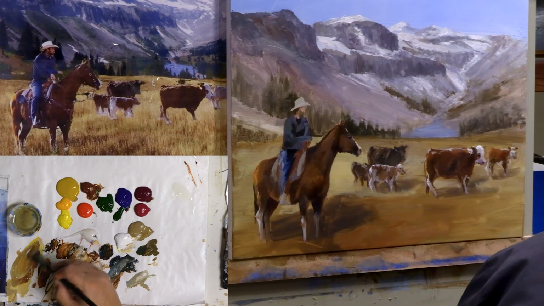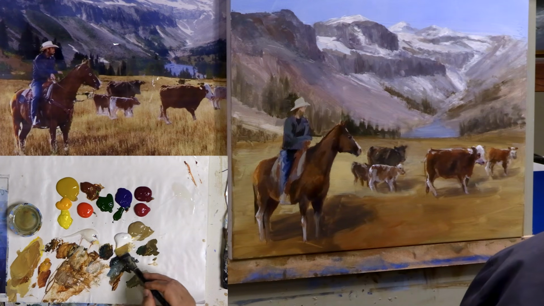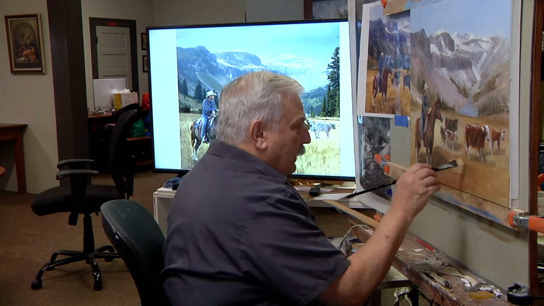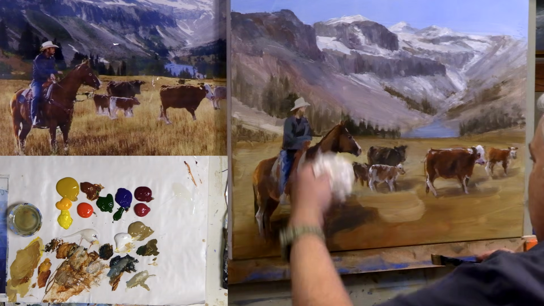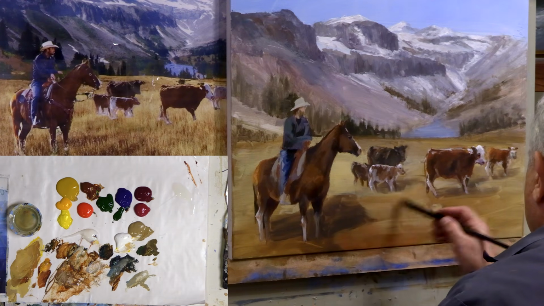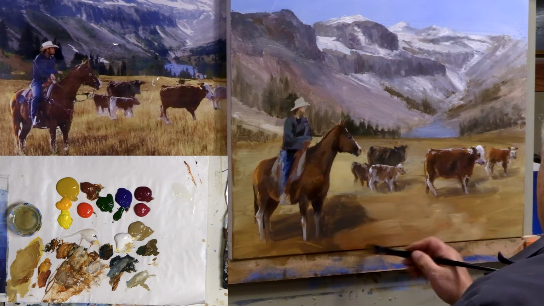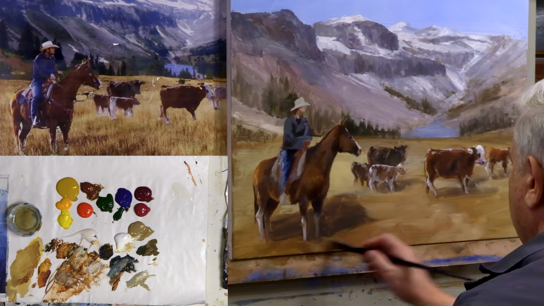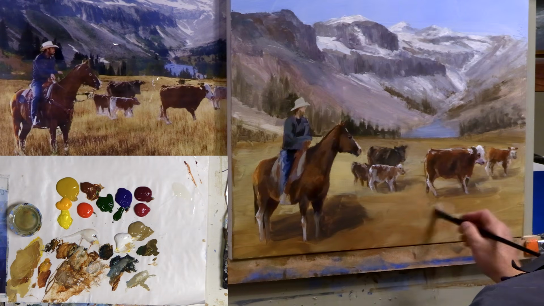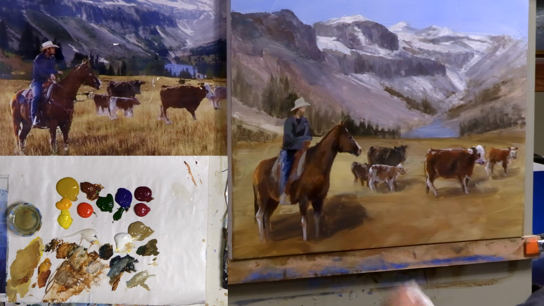Those of you that are getting into Westerns and liking it, go back through the channel. There's a lot of Westerns where I show you how I paint the prairie grasses, how I paint a man's shirt, how I paint the saddle. There's just lots of them there for you to get inspired with. So we'll get these prairie grasses in here.